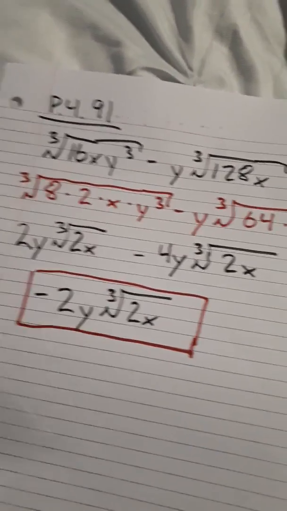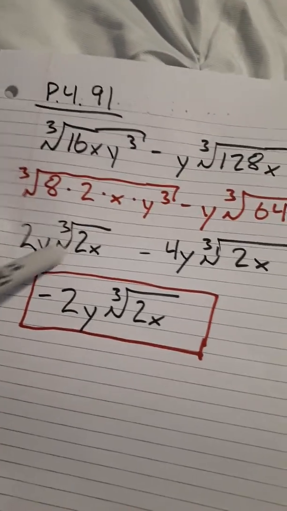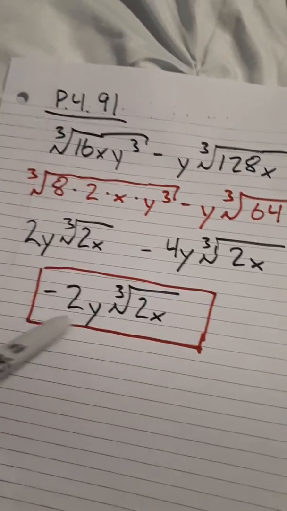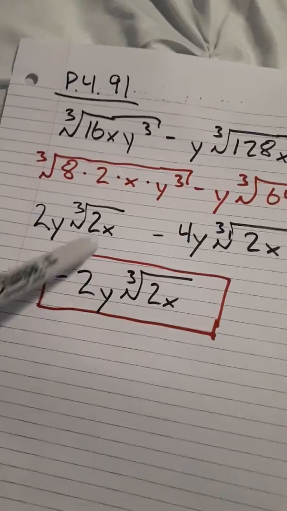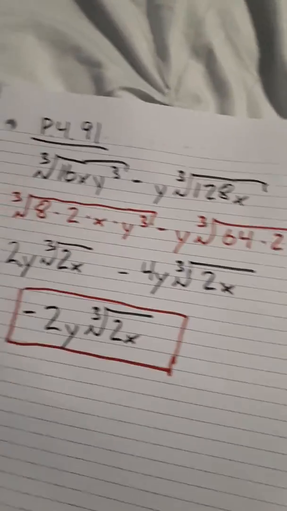And the last little bit here, because we have like roots, we have the exact same thing underneath the cube root symbol. That means we can add or subtract, whatever the situation calls for, the coefficients. The coefficients are the little numbers out here in front. So basically it's 2y minus 4y. Well, that gives us minus 2y. And then the like root just comes along, the cube root of 2x. So that's going to be our final answer.